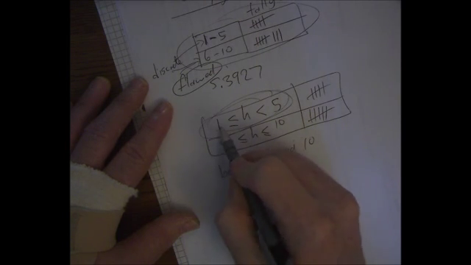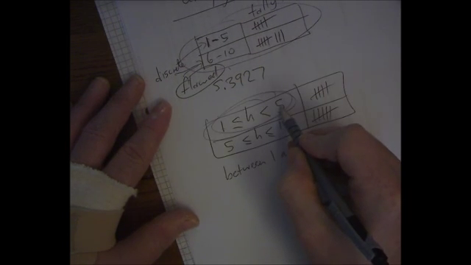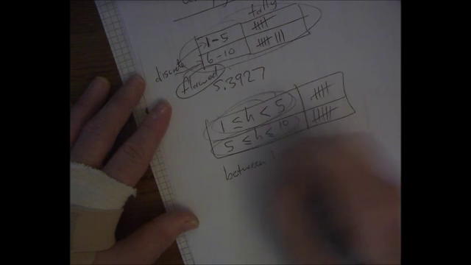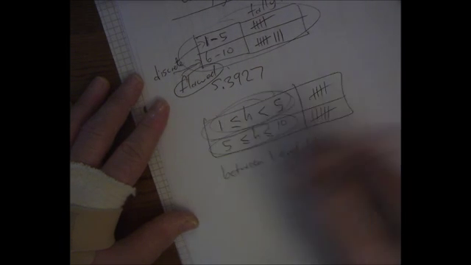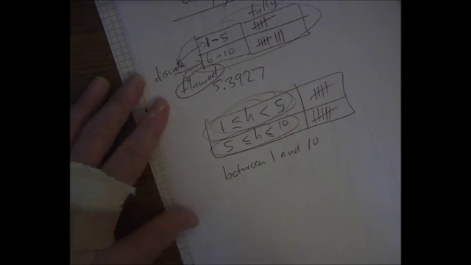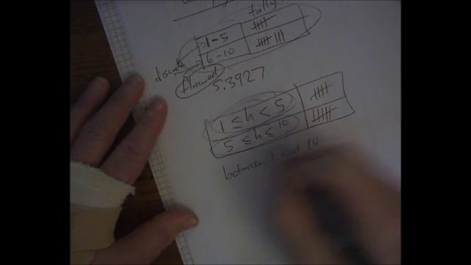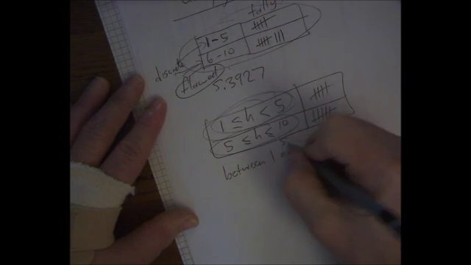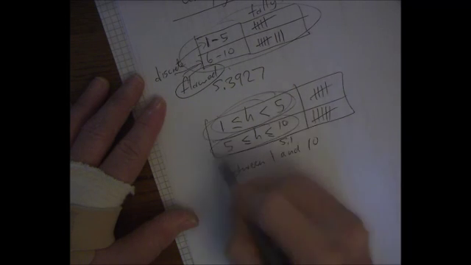But what this is saying is that the number is allowed to be 1, but it's not allowed to be 5. Okay? And this one is saying that the number is allowed to be 5 and it's allowed to be 10. So there are 6 numbers between 5 and 10. So 5.1 could, for example, be in this category. Could it be one of those 6?